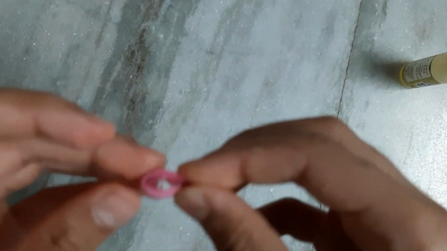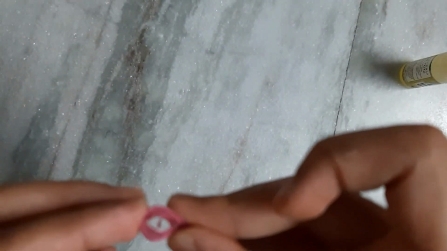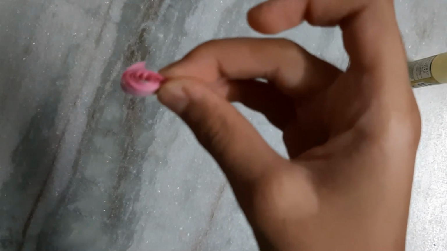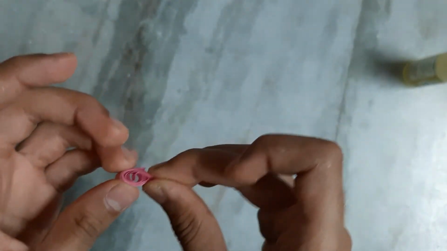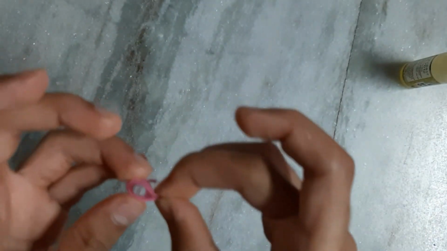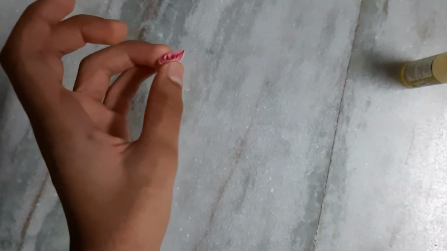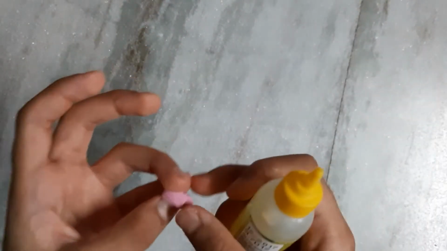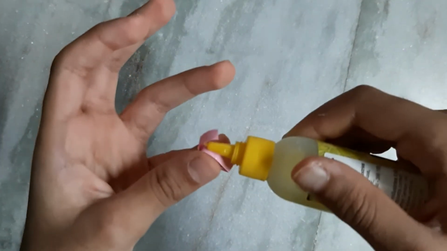Now pinch one end hard and pinch the other end lightly, like this. Now one leg is over. We just need to stick the extra part. And done.